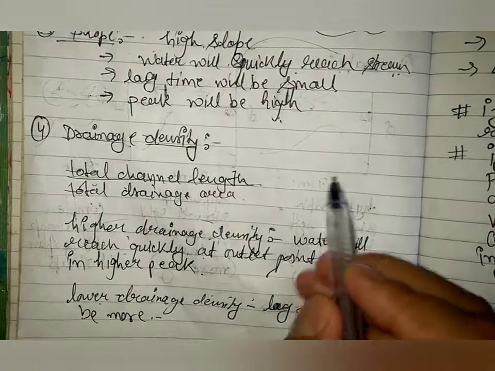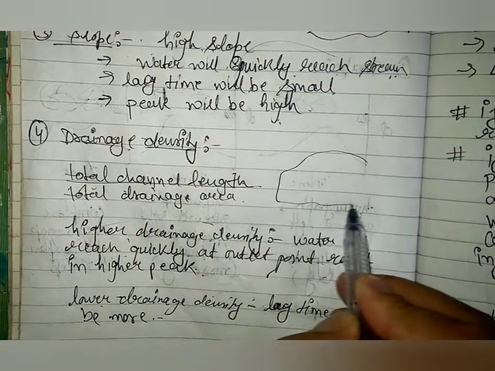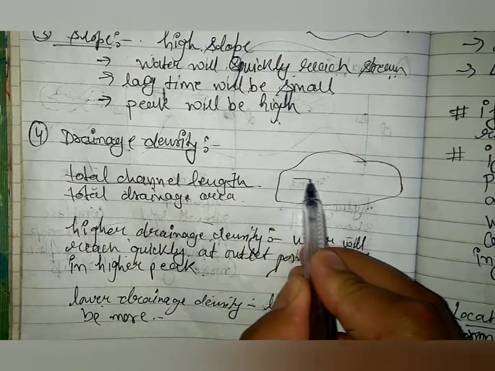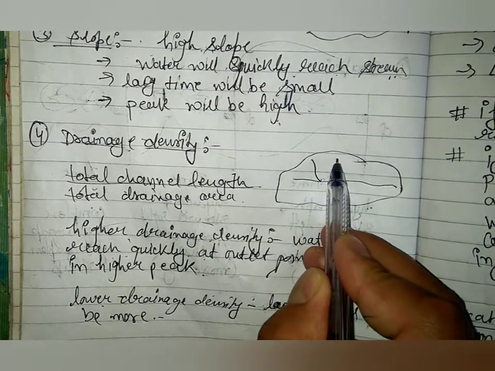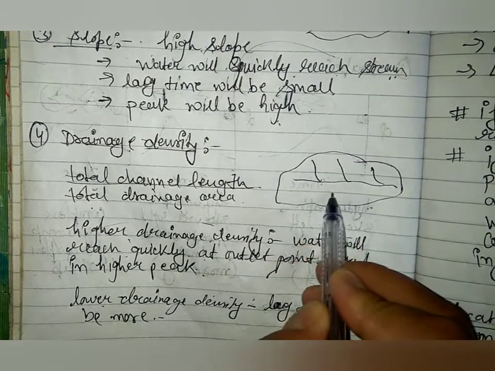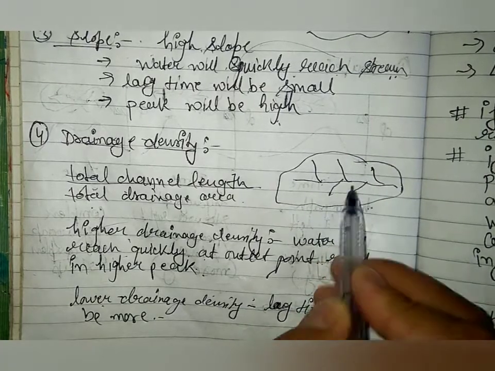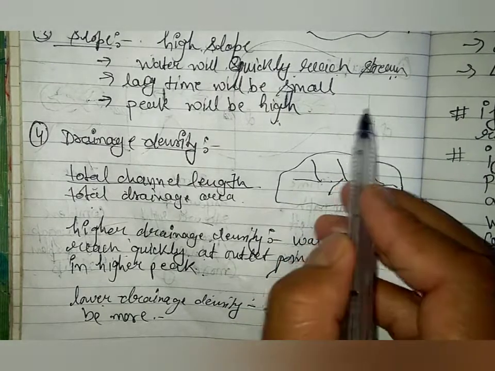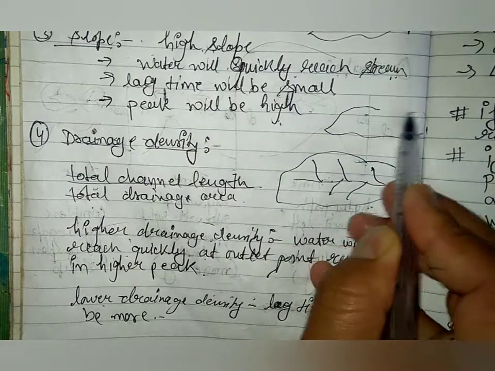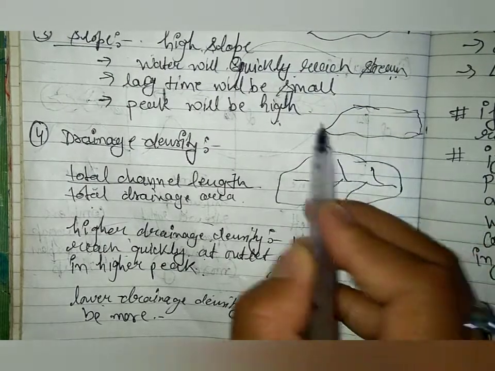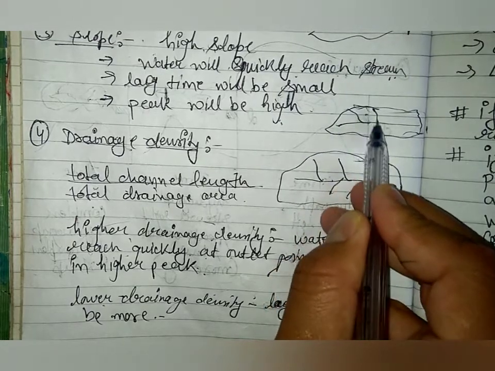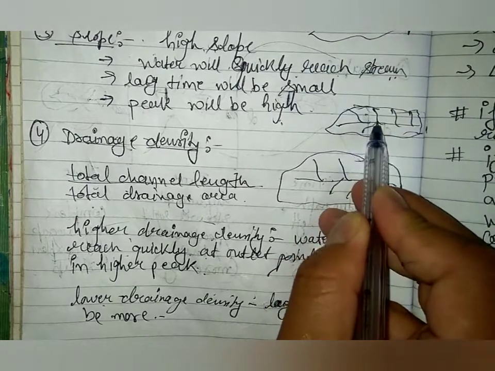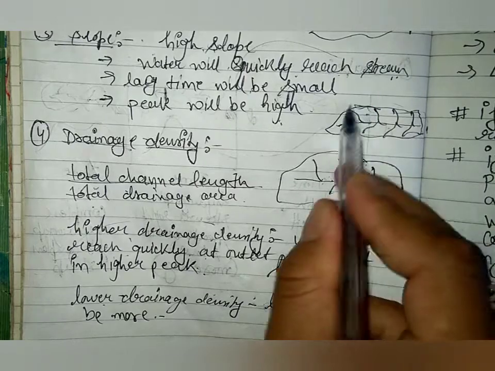What drainage density means: suppose this is a catchment and this is your stream, and we have only this much contributing stream. And we have another catchment where the size of the catchment is the same, but the contributing streams are more in number.